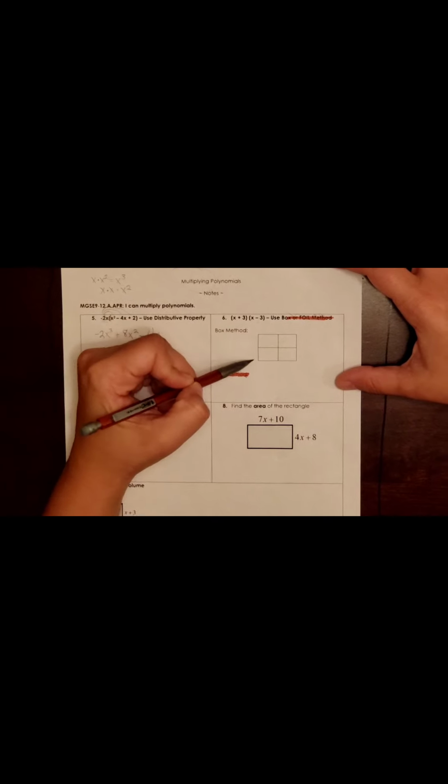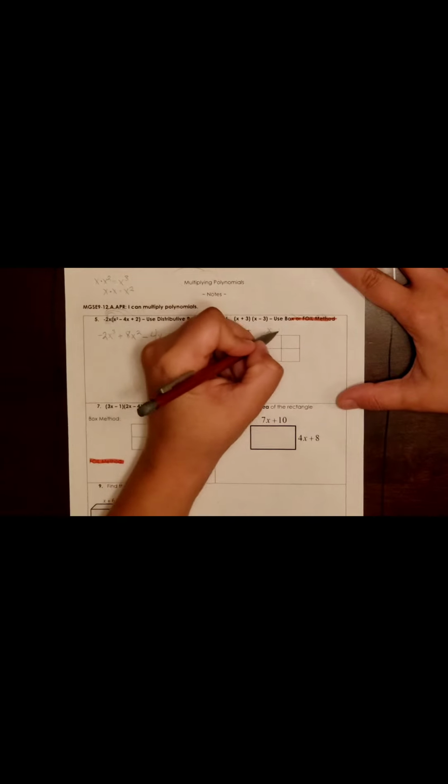to do our first binomial times a binomial. Alright, so we've got x plus 3 times x minus 3. Now here's the thing about the box. It doesn't matter if you put the x plus 3 on the top or if you put the x plus 3 on the side. It's purely up to you. All of these terms are still going to be multiplied together whether you put one up here or one on the side, okay? X plus 3.